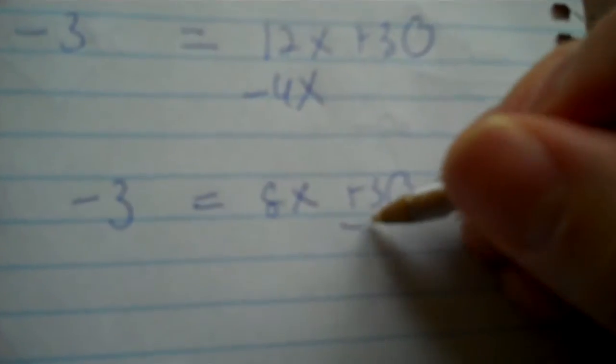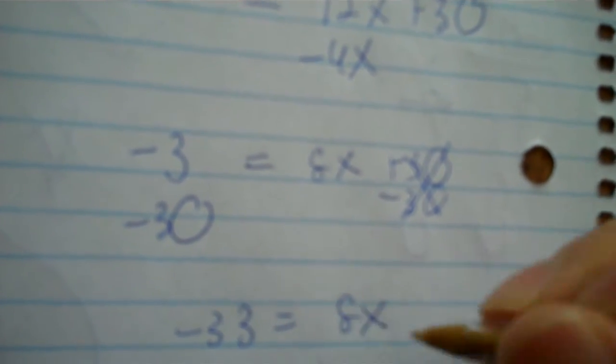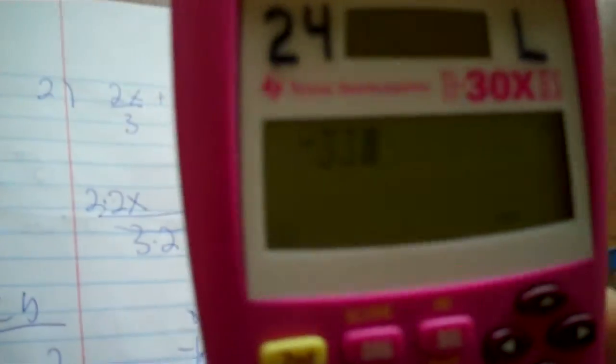Then minus your 30. That's negative 33 equals 8x, and I divide by 8. Now you can divide that, or you can just leave it negative 33 over 8. I don't care, okay? Negative 4.125, you can ABC it, and it gives you a mixed number, negative 4 and 1/8. Okay, doesn't matter. Okay, number 3.